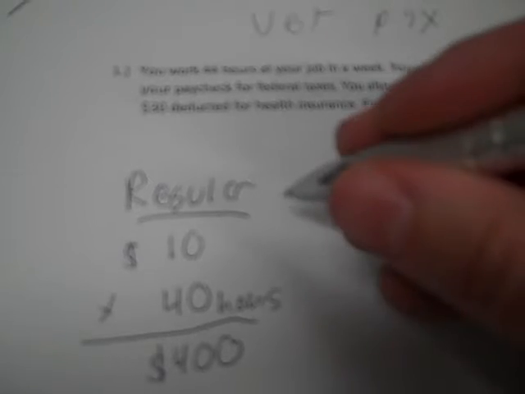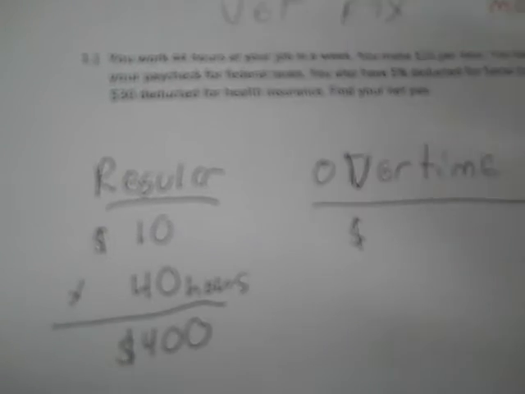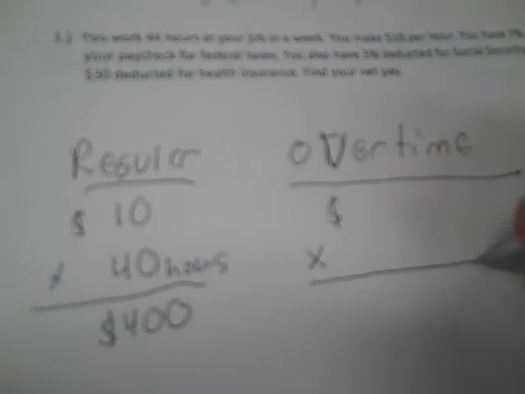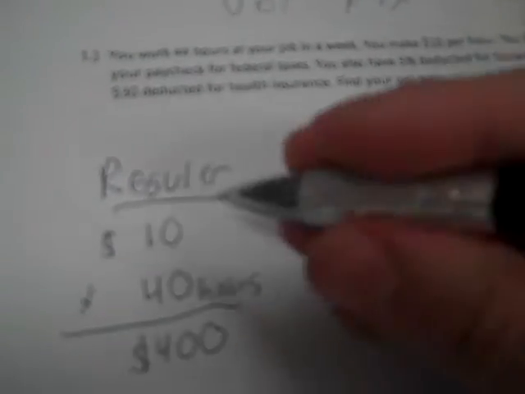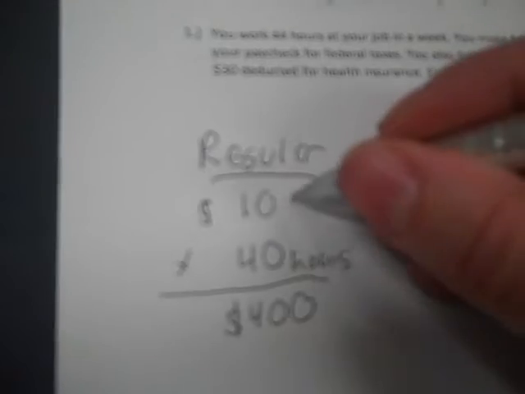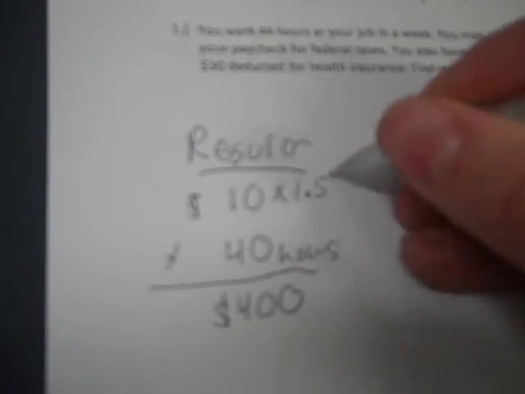Now for overtime, again, it's dollars times hours. Okay, so we need to take that dollars amount and multiply it by 1.5.